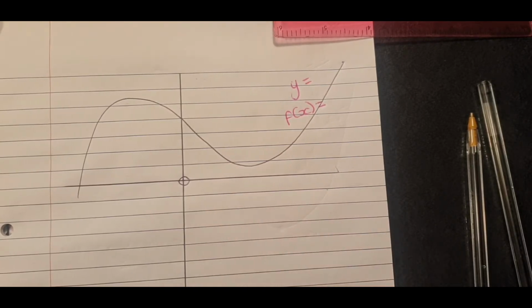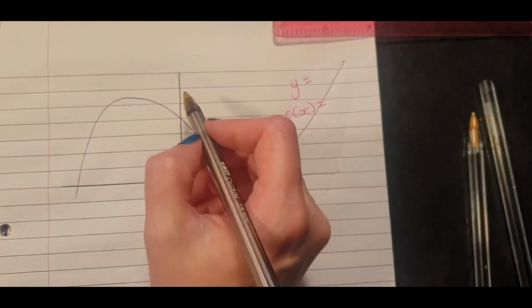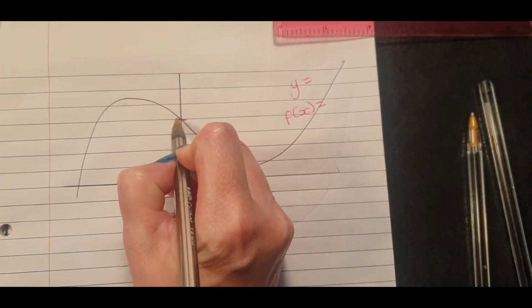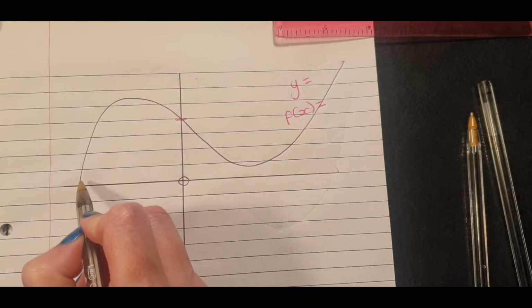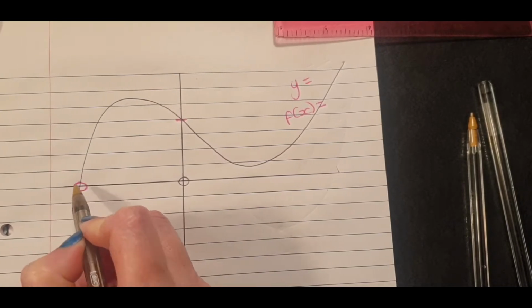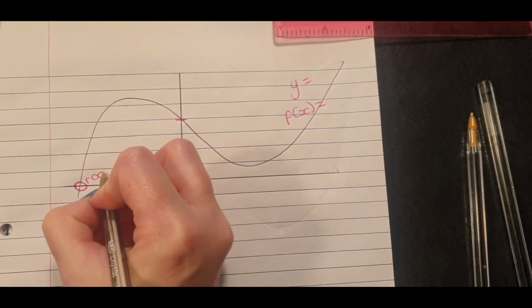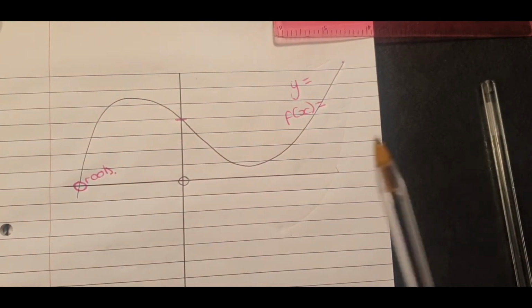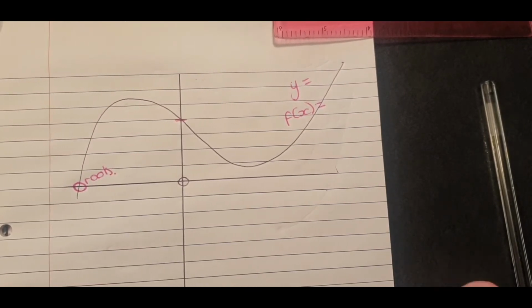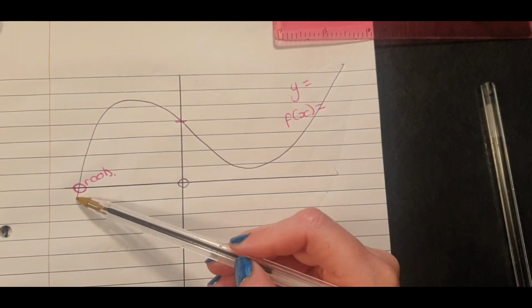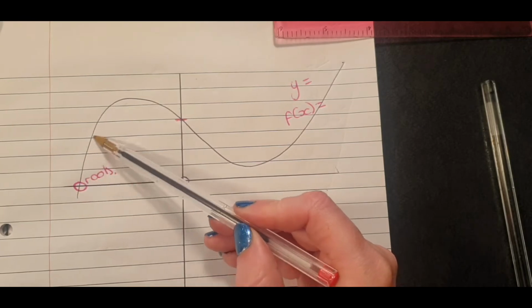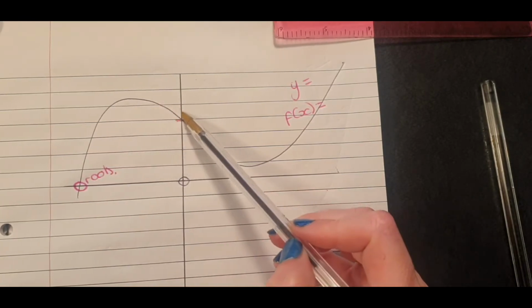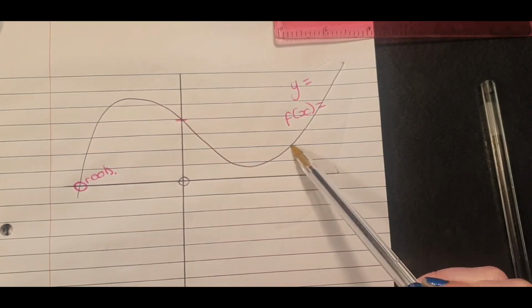Now, the bits of the curve that you should know already, we've got a y-intercept where it crosses the y-axis, and if it crosses the x-axis, we've got some roots of the graph. Now, a curve is very different to a linear graph. A curve, the gradient is ever changing along your curve.